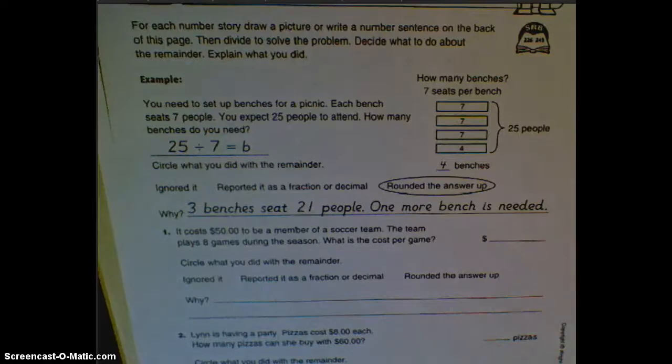Alright, fifth graders, for your homework tonight, you're going to need an extra sheet of paper. It says for each number story, draw a picture and a number sentence on the back of this page. I'm going to do it on an extra page. Then divide to solve the problem. Decide what to do about the remainder, and then explain what you did.